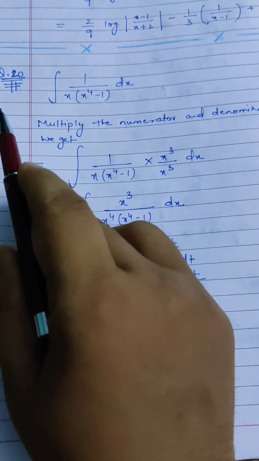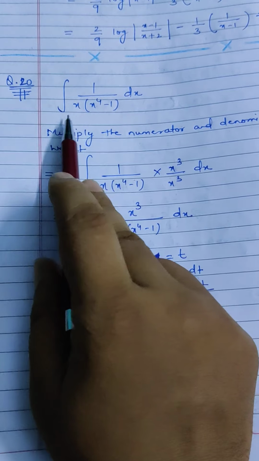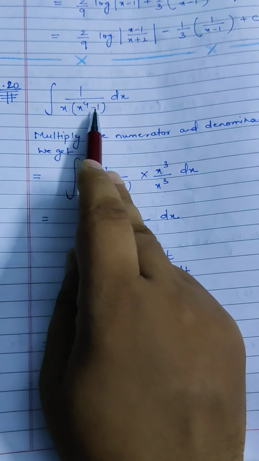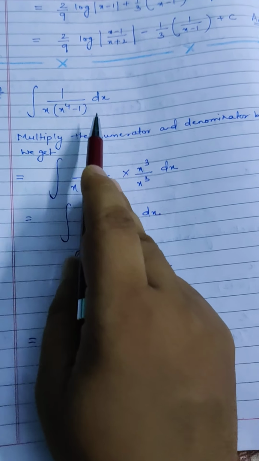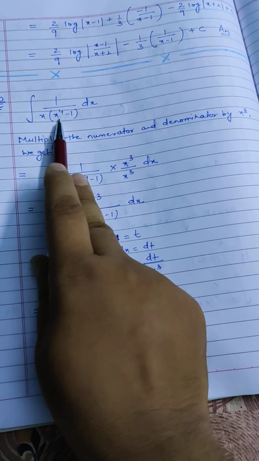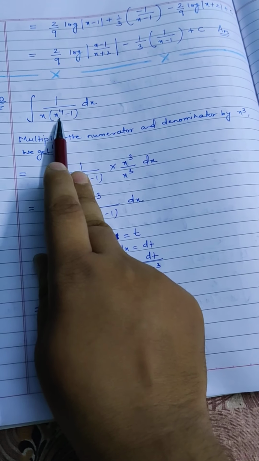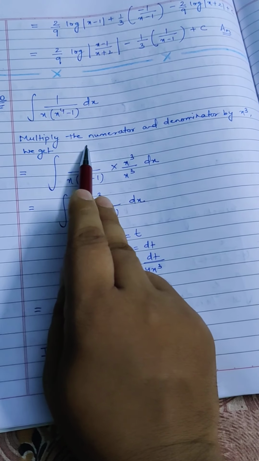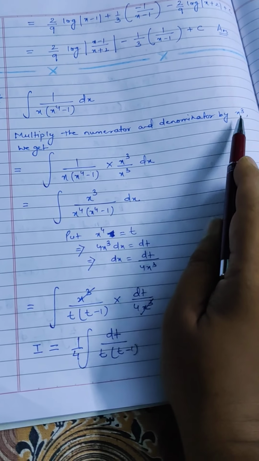The next question is question number 20. The question is integration of 1 upon x multiplied by (x to the power 4 minus 1) dx. Now for this type of question, there is a trick. Whatever we have inside, just reduce one power of that and multiply the numerator and denominator by that. So we are going to multiply the numerator and denominator by x to the power 3.